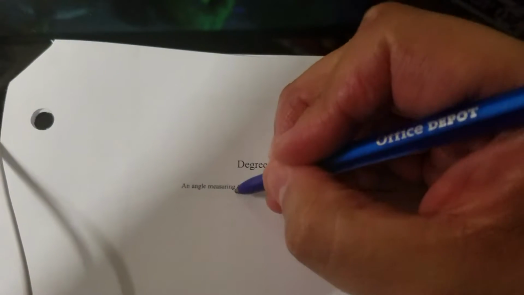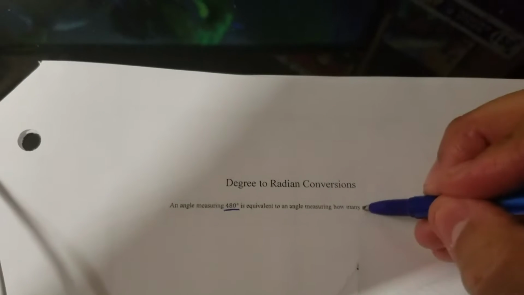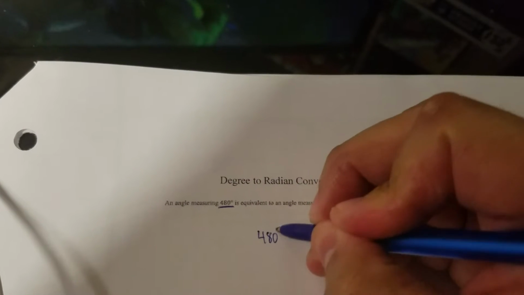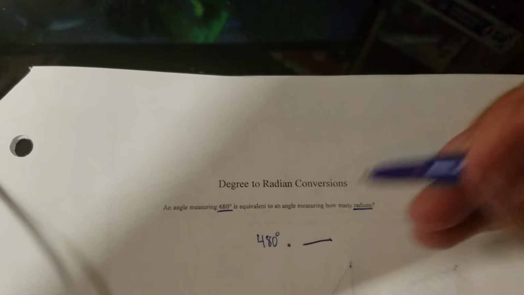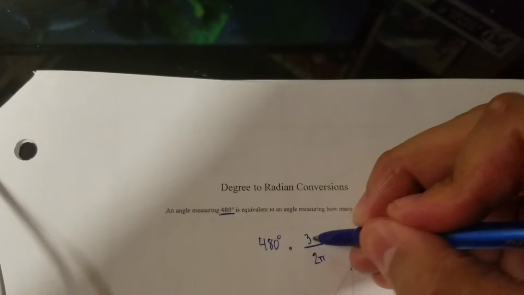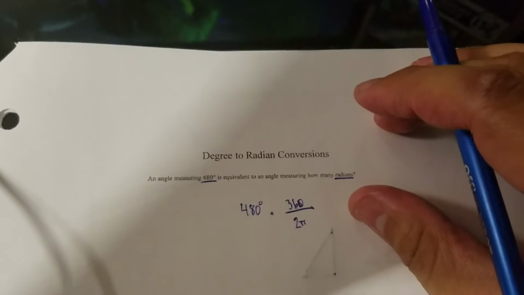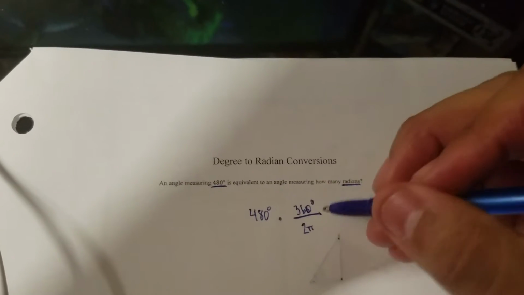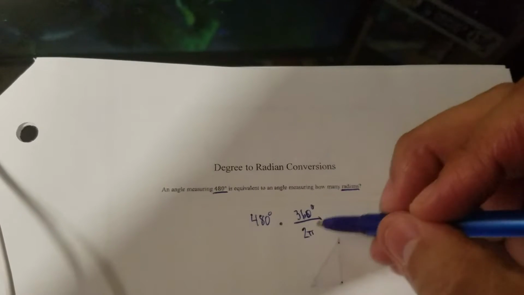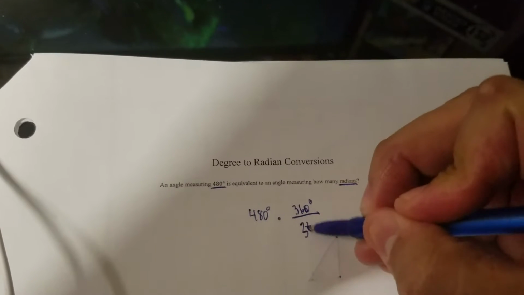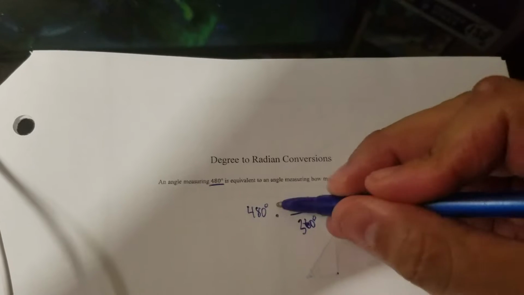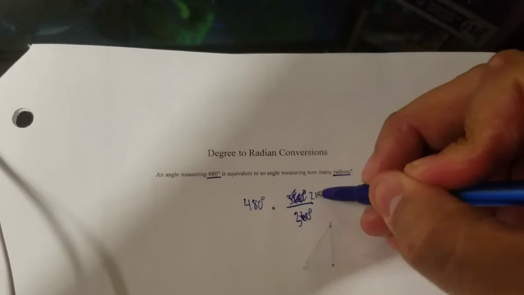This formula will not be given to you, by the way, but this one right here is just asking to turn this angle, 480 degrees, into radians. So remember, this is 2 pi and this is 360. I'm sorry, this should be the other way around. 360 should be down here because I'm trying to get rid of the degrees. They cancel each other, and the 2 pi should be up here.